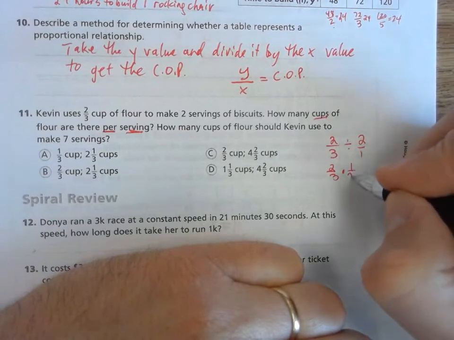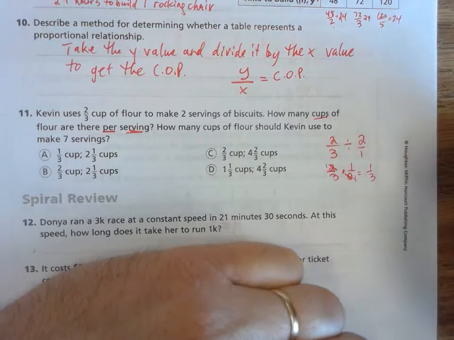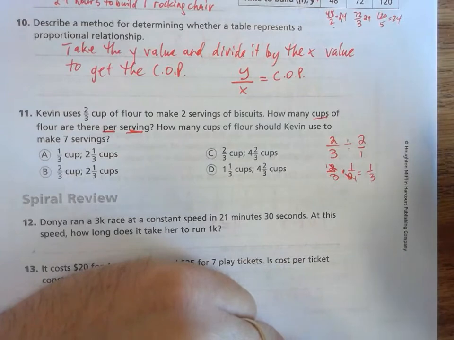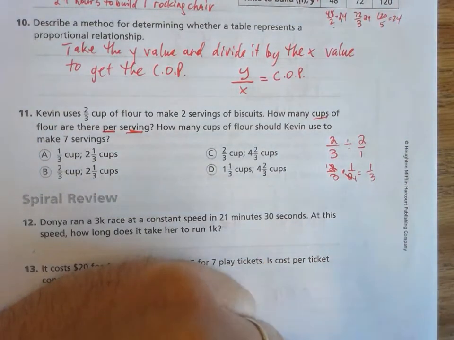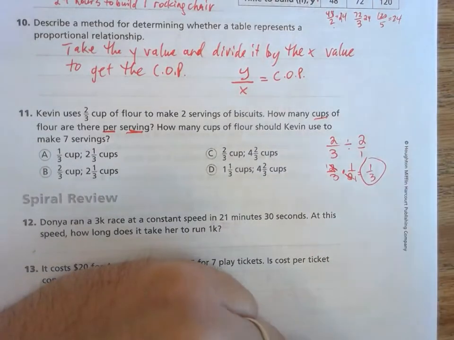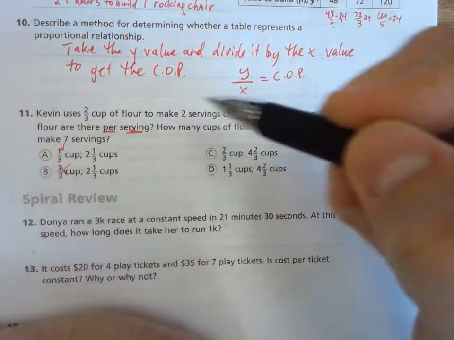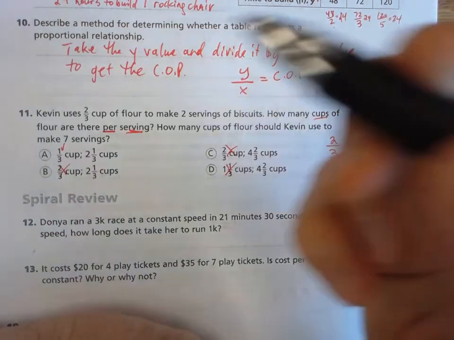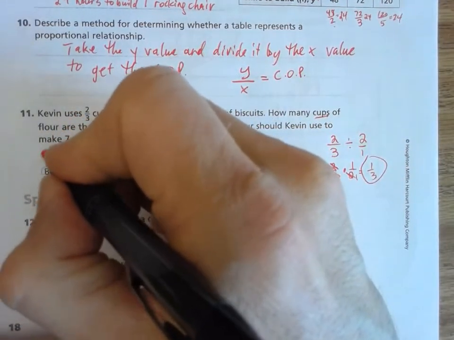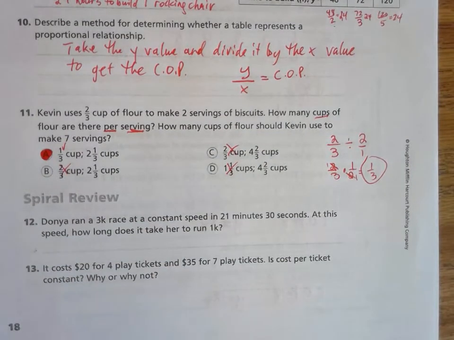You could cross reduce if you wanted to, so that would be 1/3. So one serving would be 1/3, the other serving would be 1/3, and 1/3 plus 1/3 would give you 2/3. You don't even have to go any further than that, because that already tells you it's 1/3.